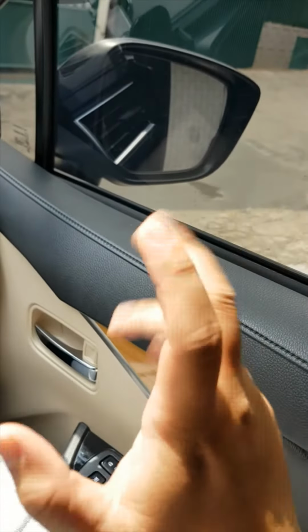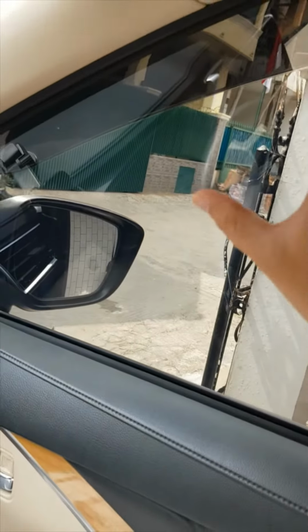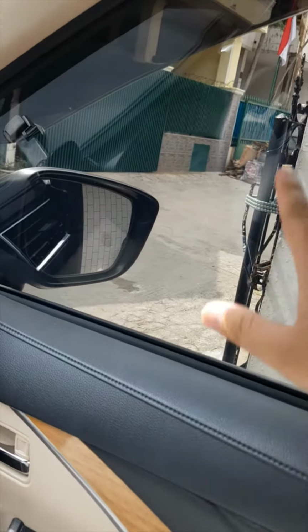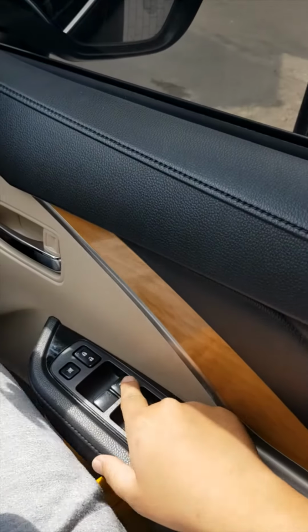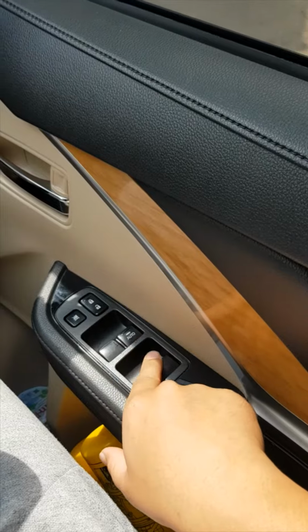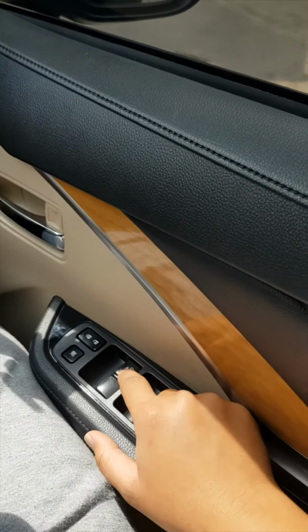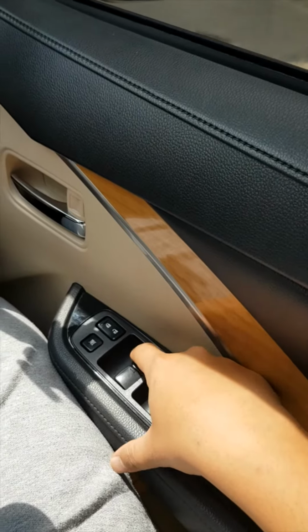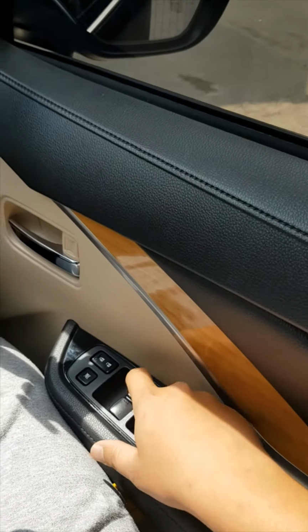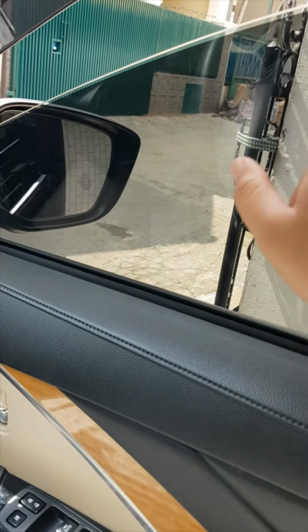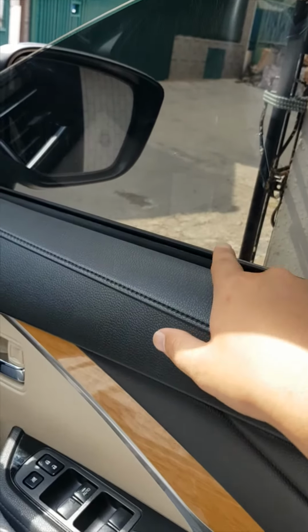In this video, I'm going to show you how to fix the auto power window that doesn't automatically go down or doesn't automatically go up. Here, the button is the auto button. See this auto? Normally, if I press and hold until the second tick, it should automatically go down.